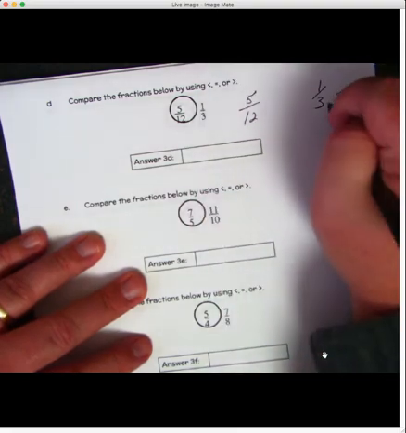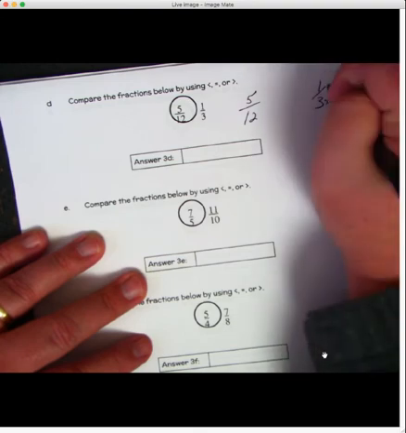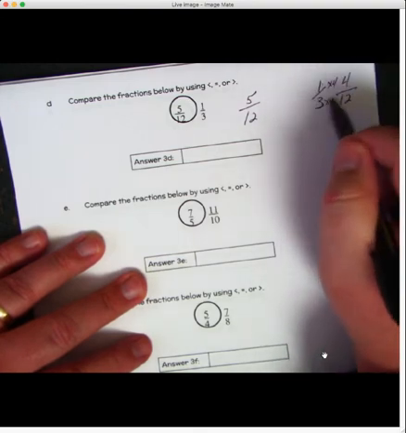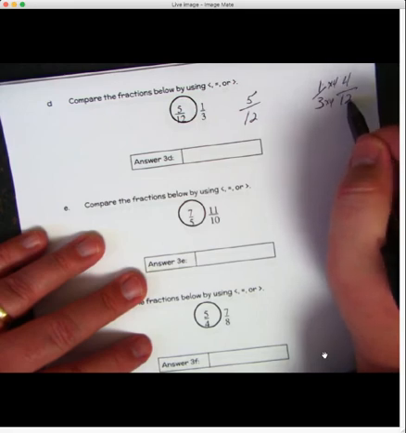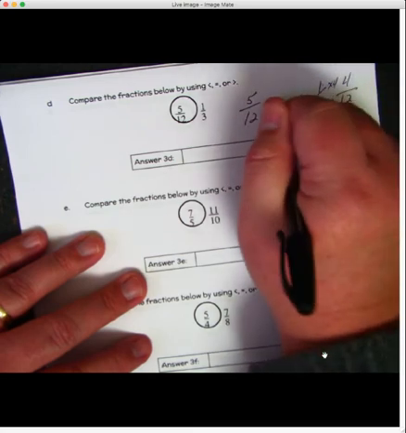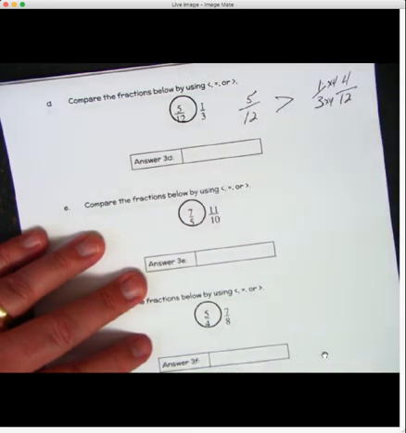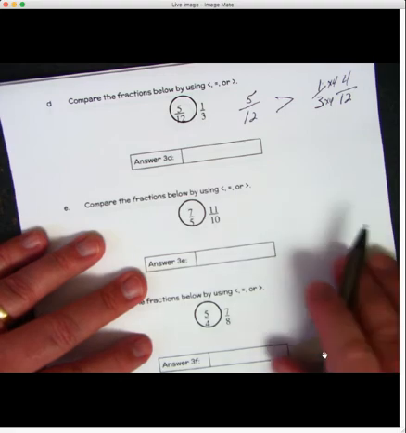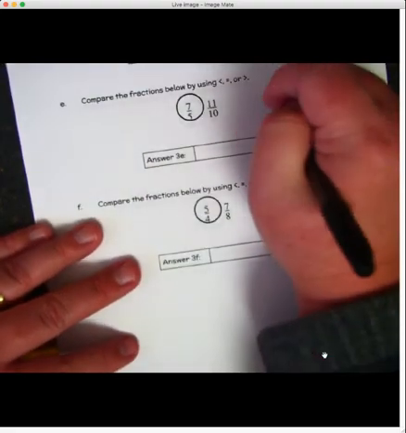Or we could do it this way. 3 times 4 is 12. 1 times 4 is 4. So an equivalent fraction for 1/3 is 4/12ths. So 4/12ths or 5/12ths, which one's larger? 5/12ths is greater than 4/12ths.